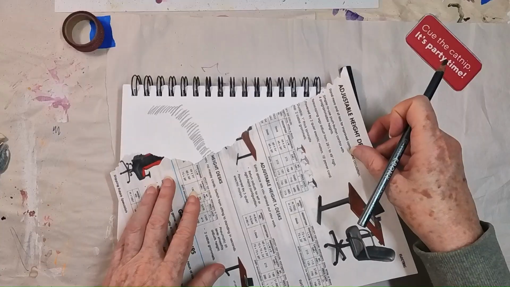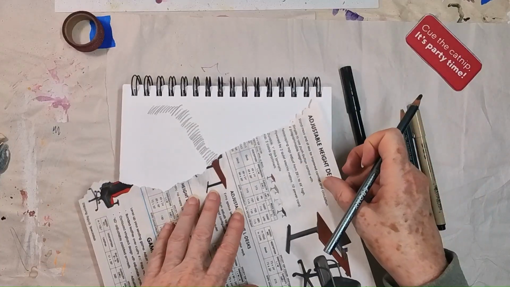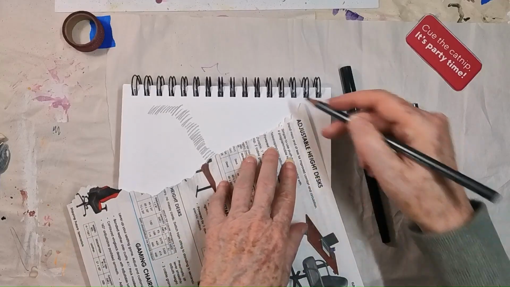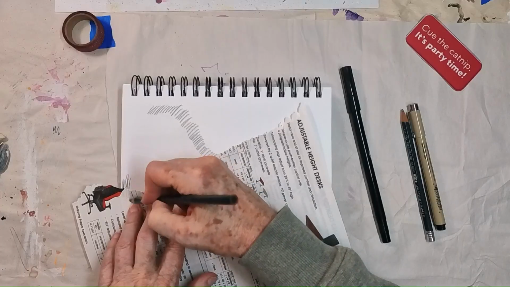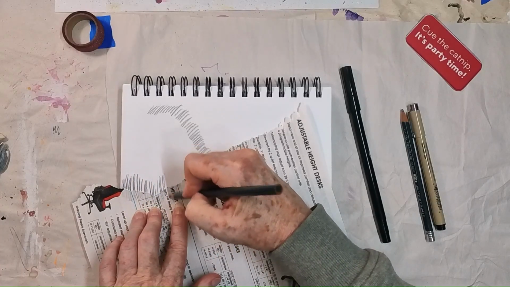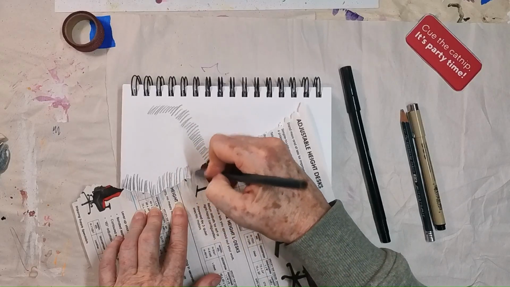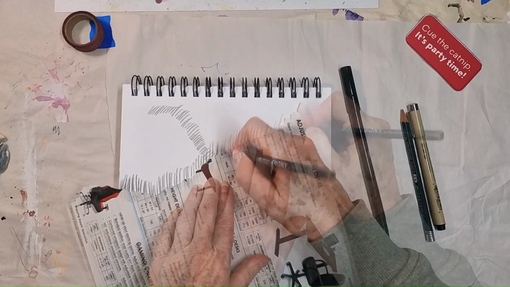All right, let's try this. Well, let's try this one. Start down here. I don't know why I got to start on the left. It doesn't really matter, but my brain is saying, start on the left. We'll listen to the brain today for a little while anyway.